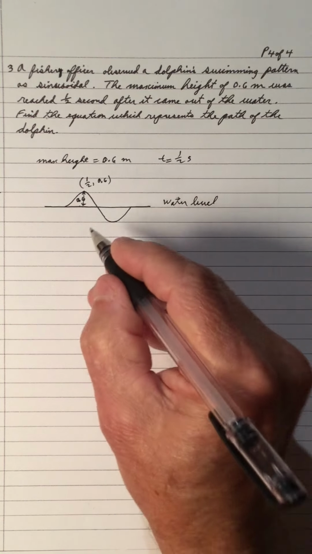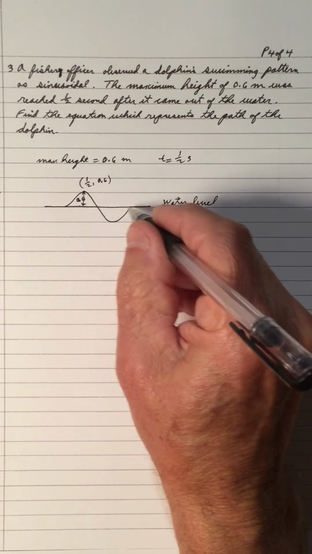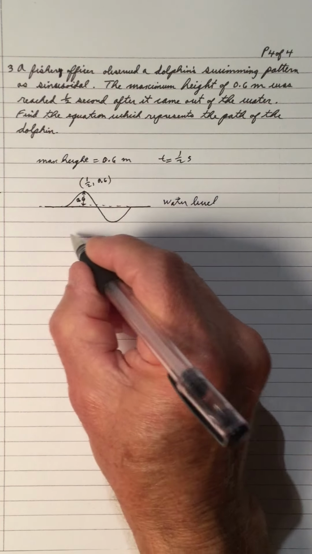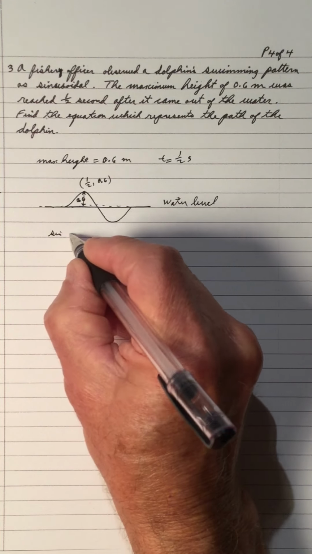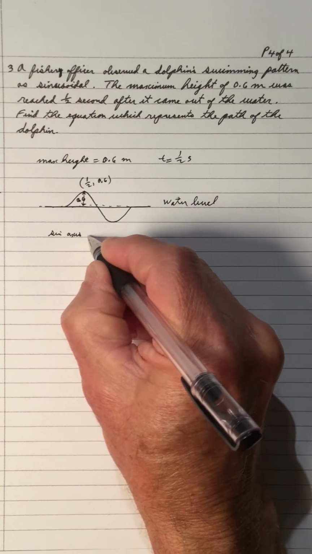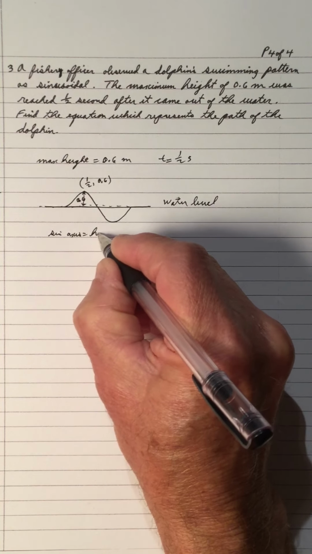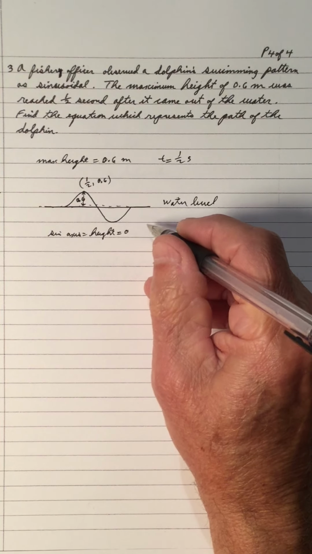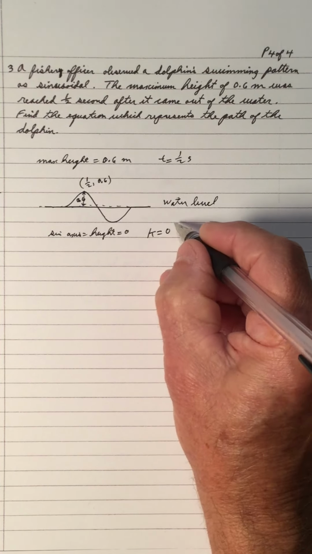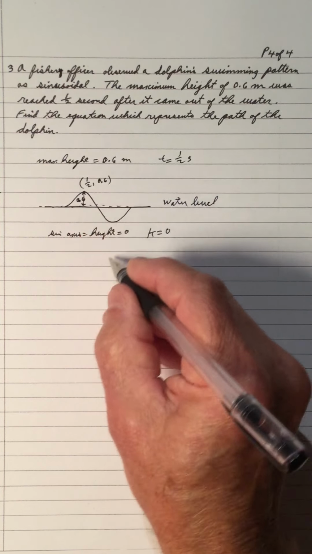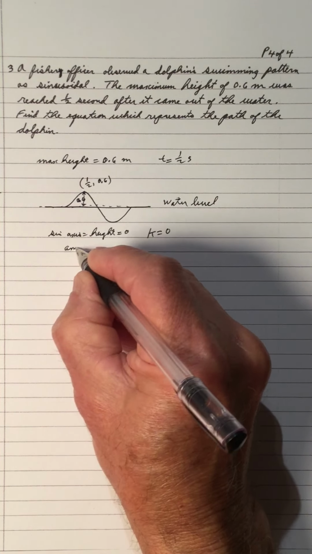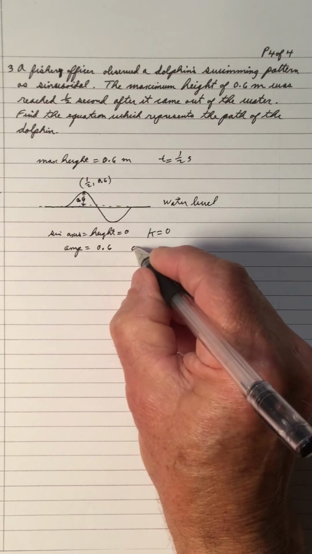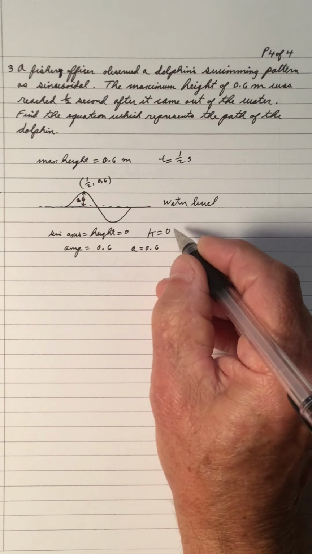So the sinusoidal axis is right here, which is the water, right in the middle of the water level. So that means the sinusoidal axis is the height equal to 0, so K equals 0. Notice the amplitude is the height above, so the amplitude is 0.6. So A is 0.6.